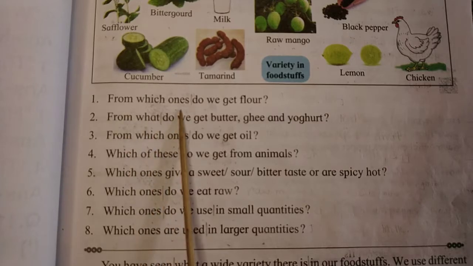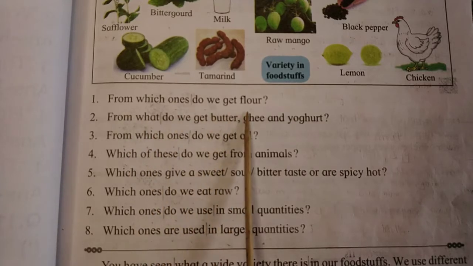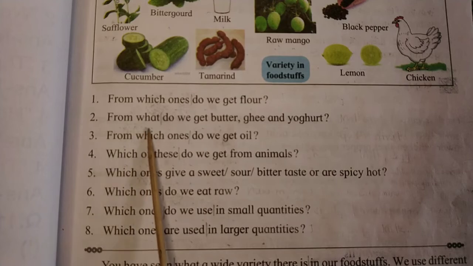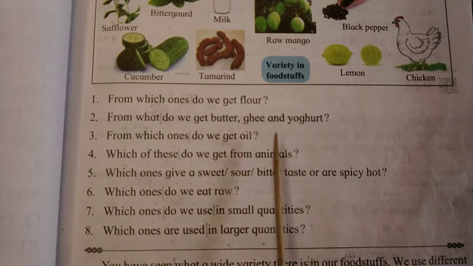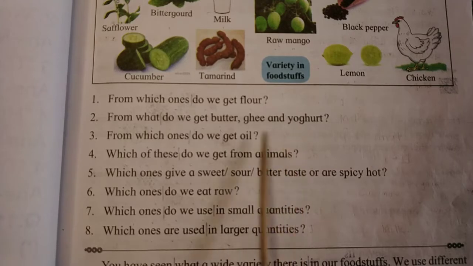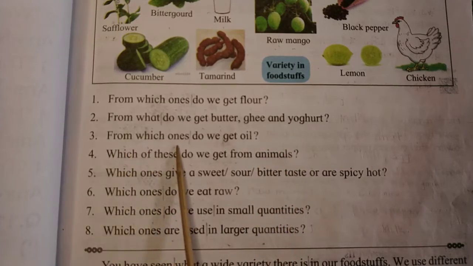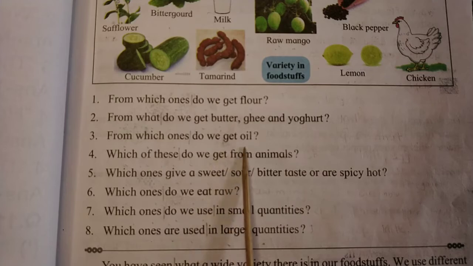From which ones do we get flour? From what do we get butter, ghee and yogurt? From which ones do we get oil? Which of these do we get from animals?